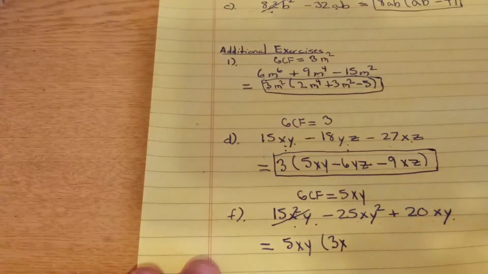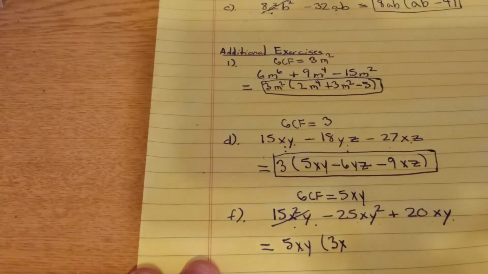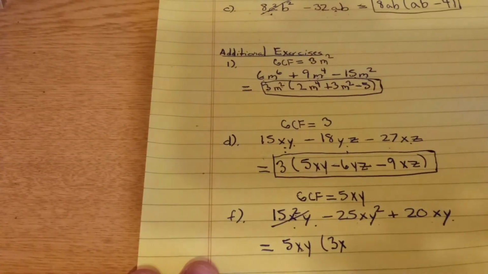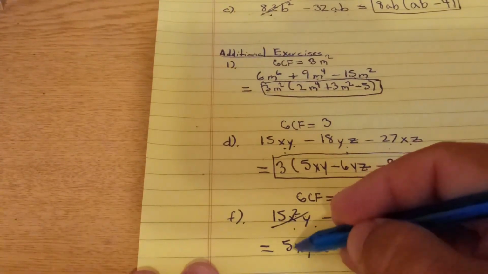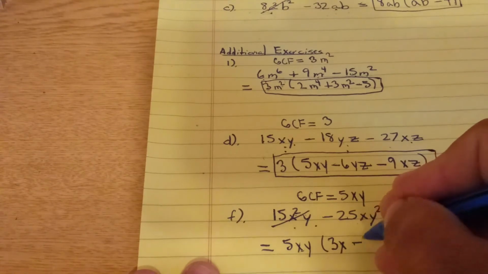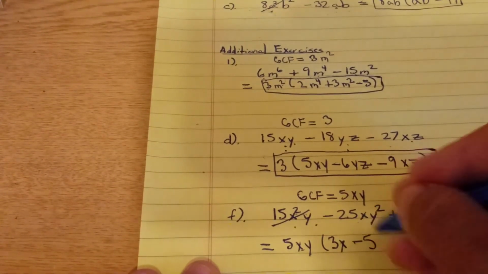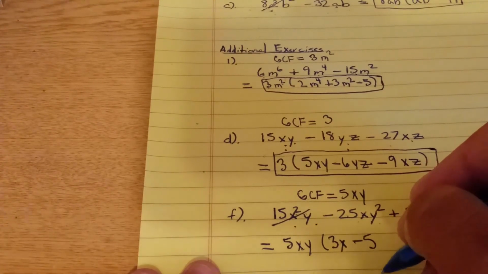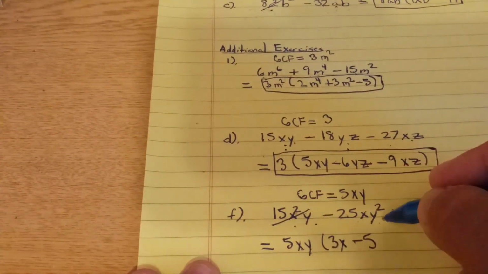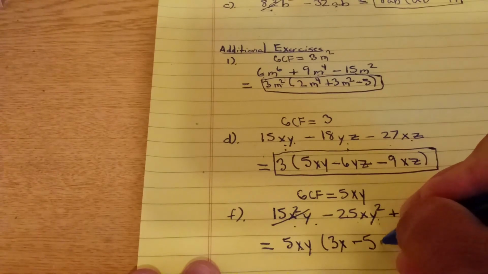So that takes care of the first term. You repeat the same process for the next one. -25 divided by 5, that gives you -5. And we factor out the x. It's the same power, so we're not going to have an x left. And we factor out the y from y squared. We're left with a y.